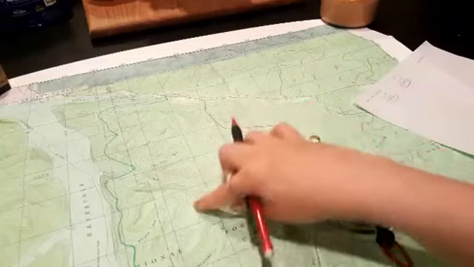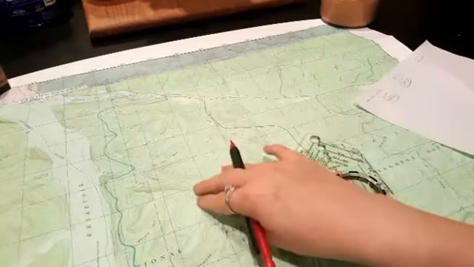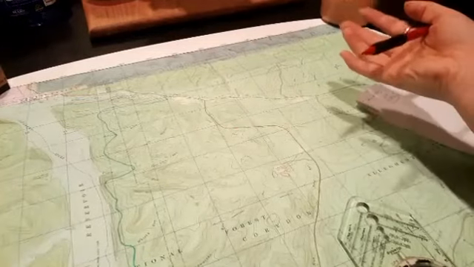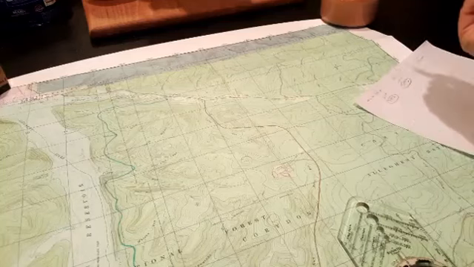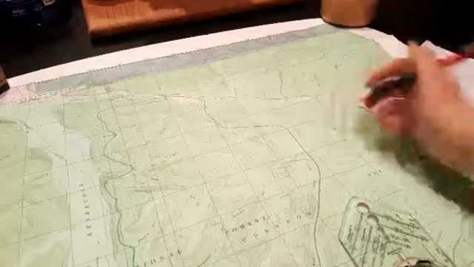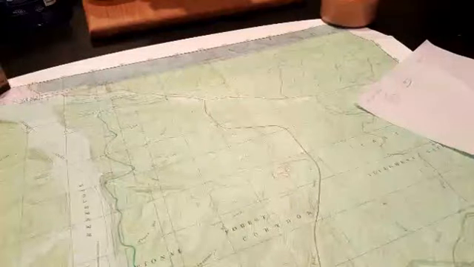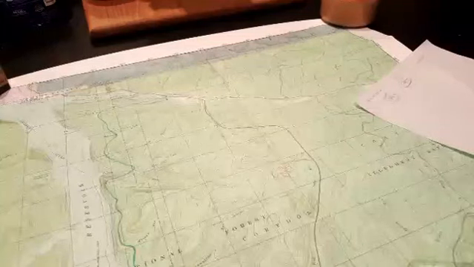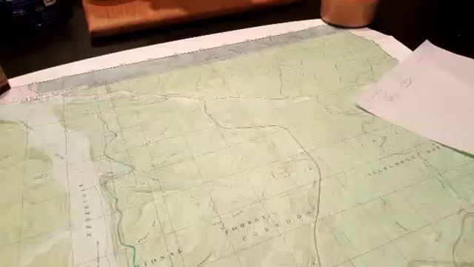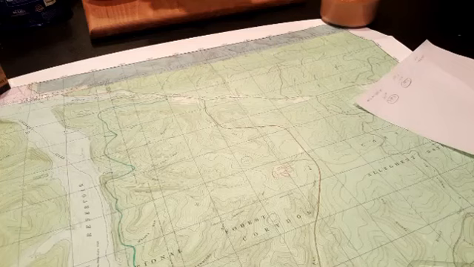So you plot, you know where you're lost at when you're practicing. And that's just to help you, like I said, get comfortable finding your back azimuth. Now, a little something to remember with your back azimuth. You only add 180 degrees if the number is between 0 and I guess 180.